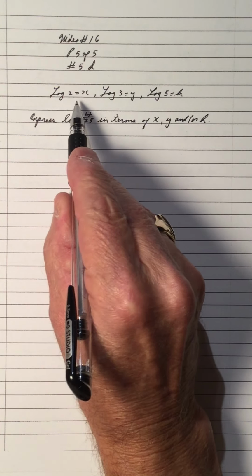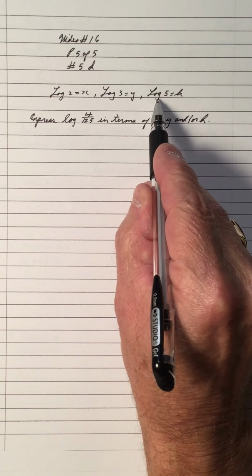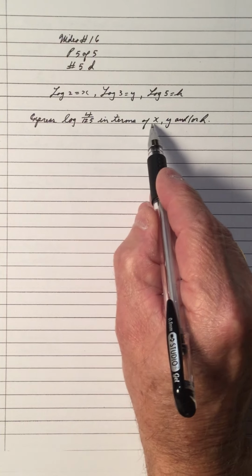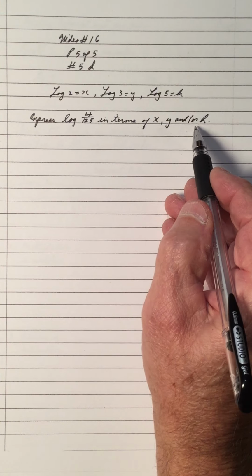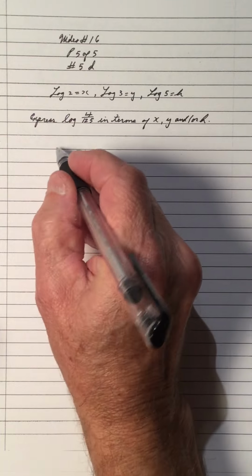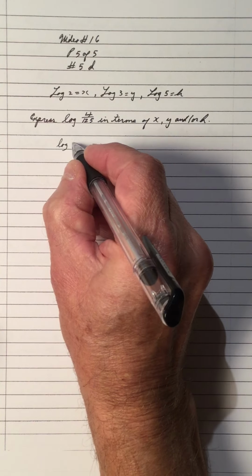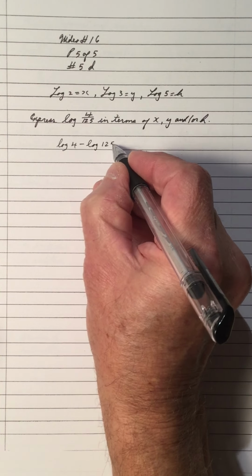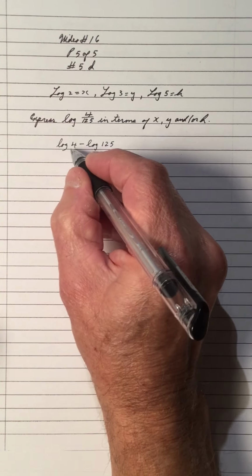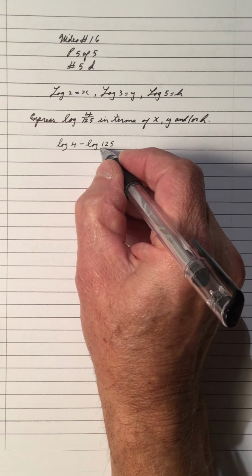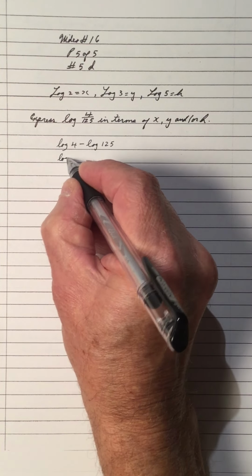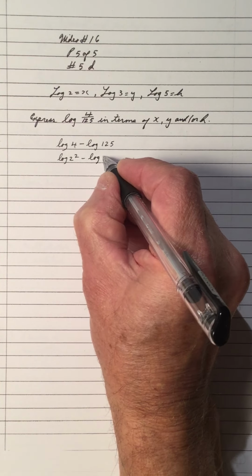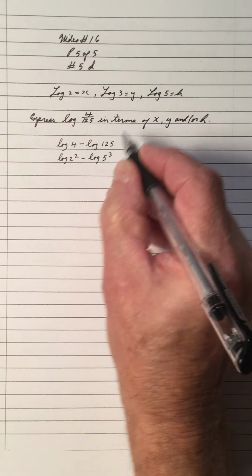The log 2 equals x, the log 3 equals y, the log 5 equals h. Express the log of 4 over 125 in terms of x, y, and/or h. So, the log of 4 minus the log of 125. The log of a division is the subtraction of logs. So, 4 is 2 squared, and 125 is 5 cubed.